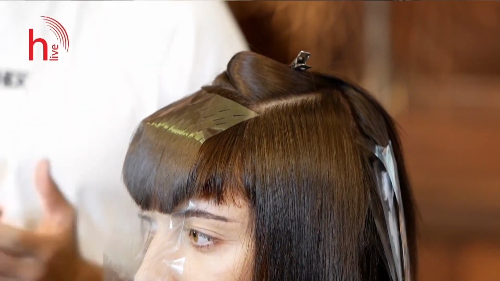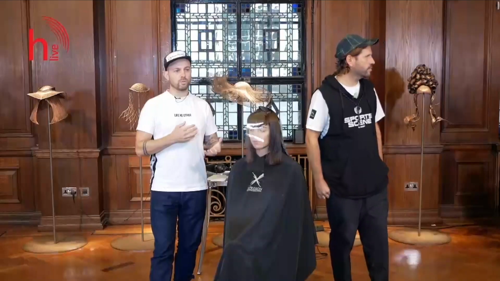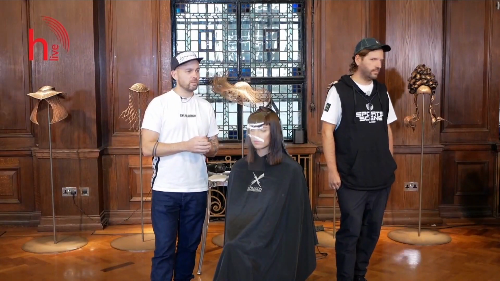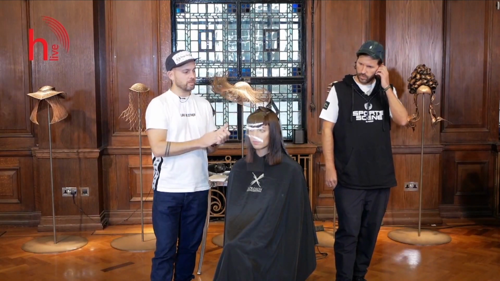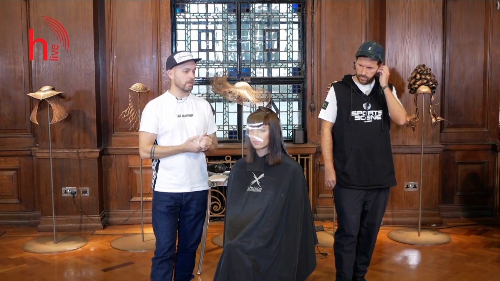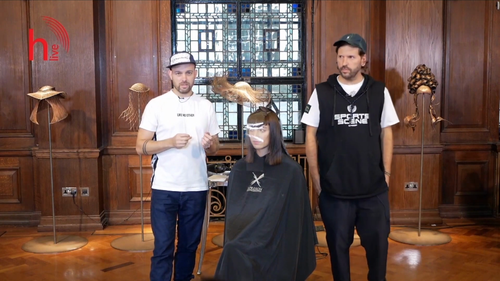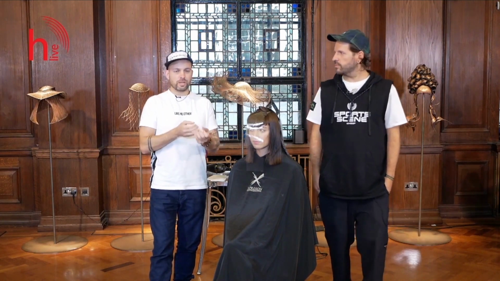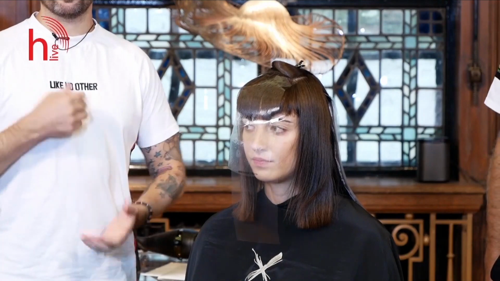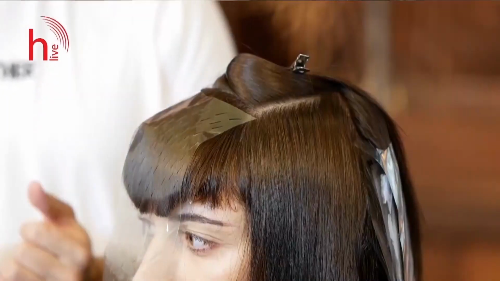The idea with these is that we can make it more commercial. That's why these, for example, are made. We have two different ones at the moment: one of them is made to create texture in the hair, and the other to create volume in the hair.